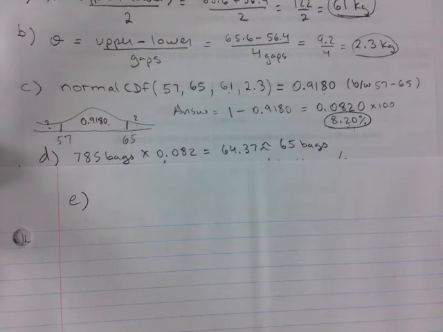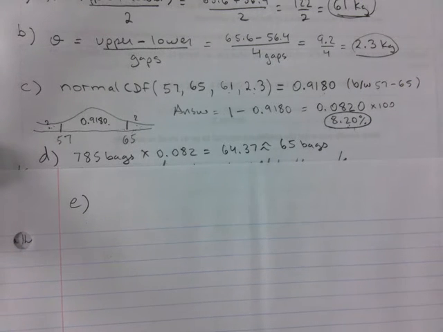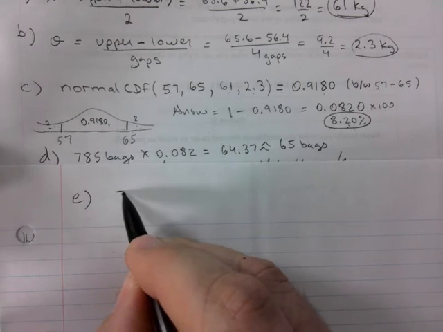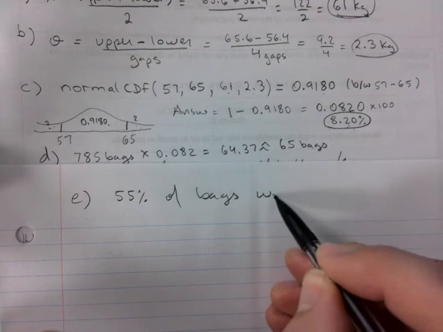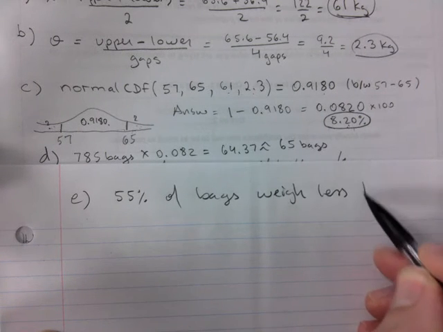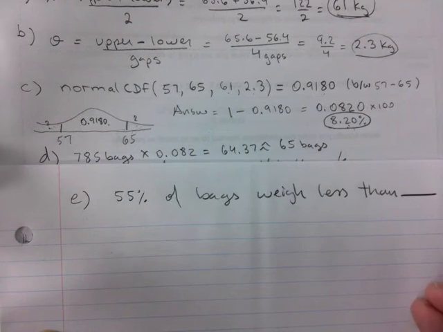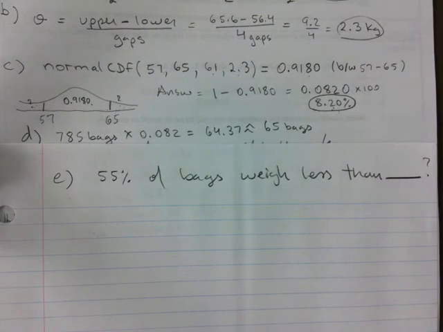What weight would result in 55% of the bags weighing less than it? You know how else you can rephrase that? If this helps you, I would say 55% of bags weigh less than question, right? That's what the question is asking. Maybe if you want to rephrase it, 55% of bags weigh less than it, which is that weight you're after.